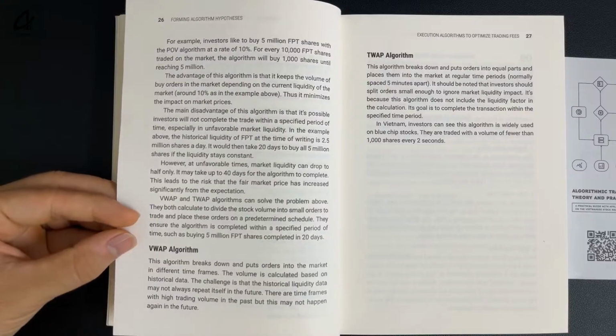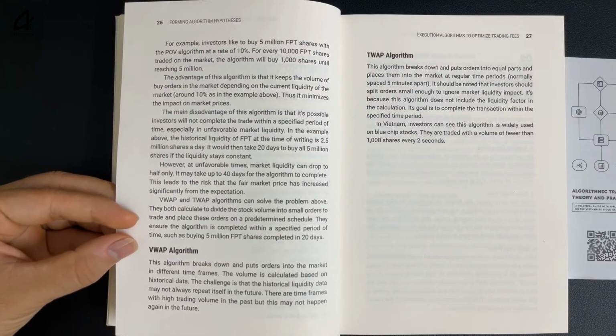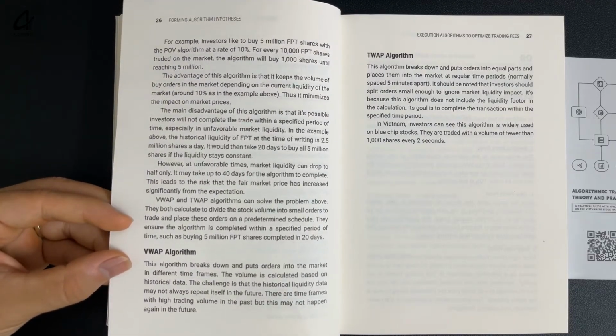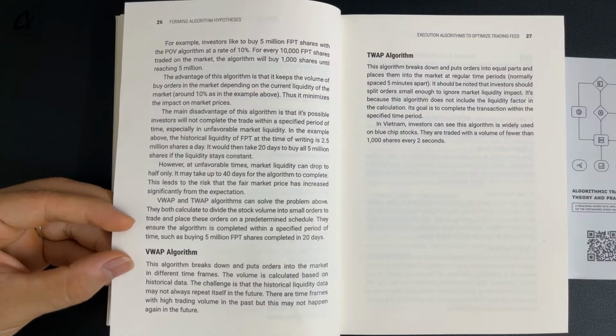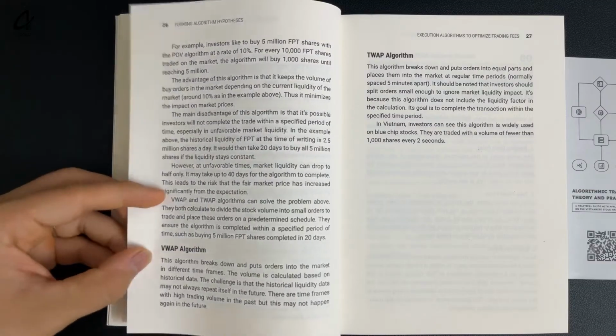Let's talk about the second one, which is the VWAP, volume weighted average price algorithm. This algorithm breaks down and puts orders into the market in different time frames. The volume is calculated based on historical data. The challenge is that the historical liquidity data may not always repeat itself in the future. There are time frames with high trading volume in the past, but this may not happen again in the future.